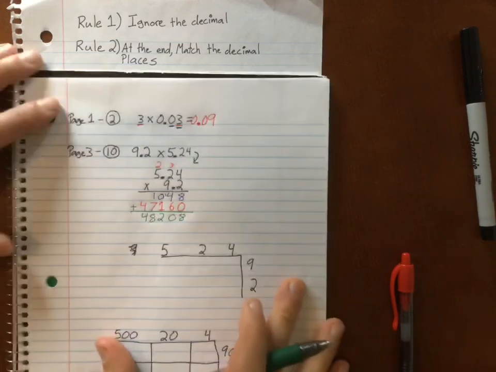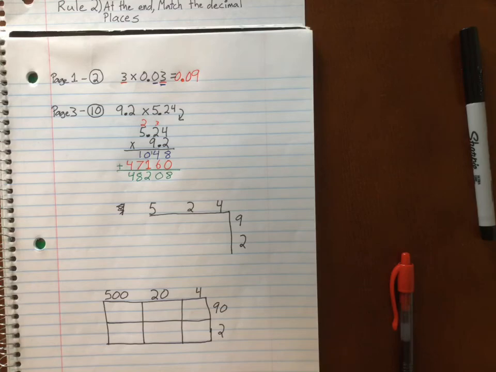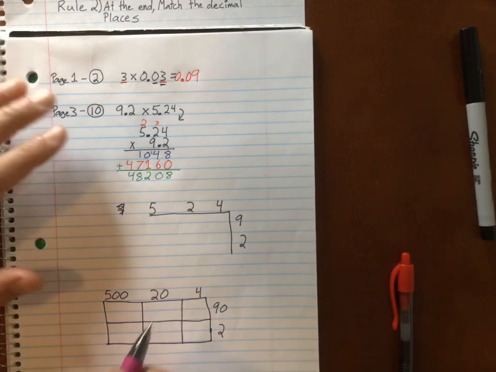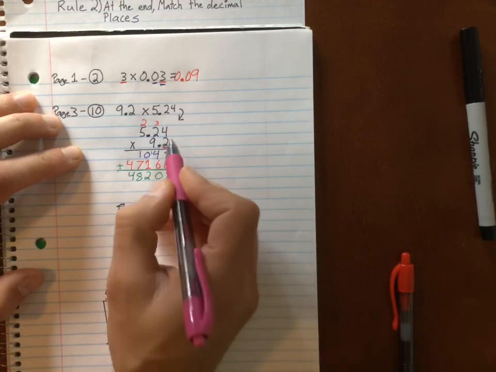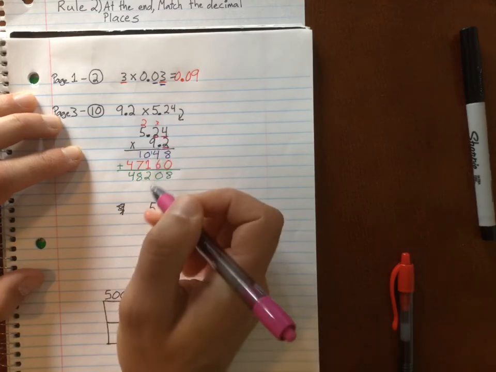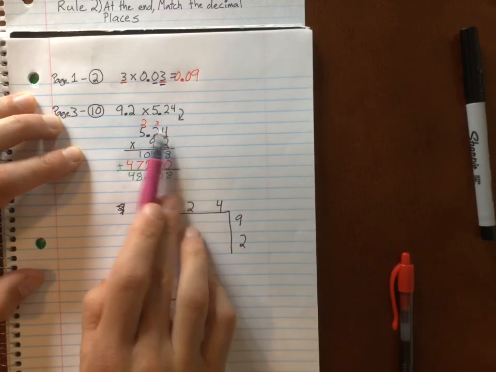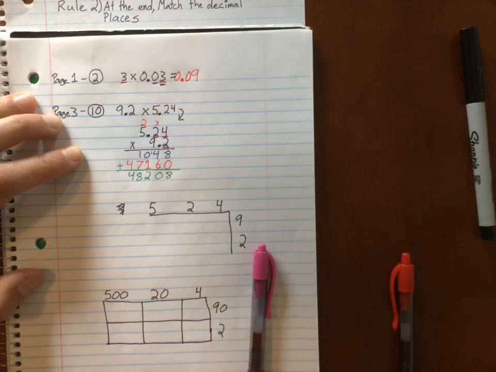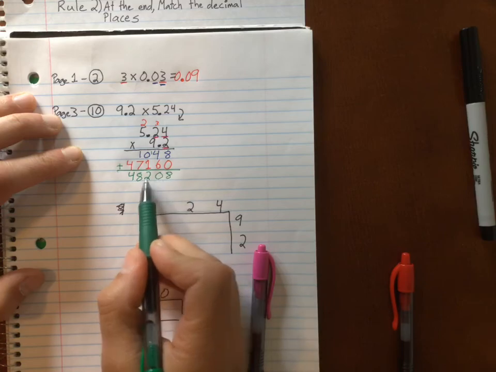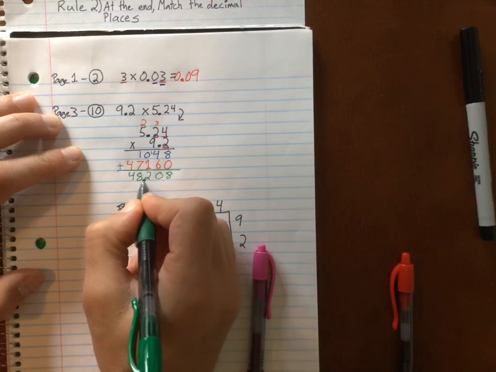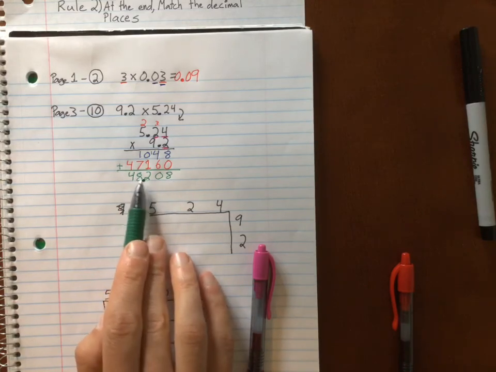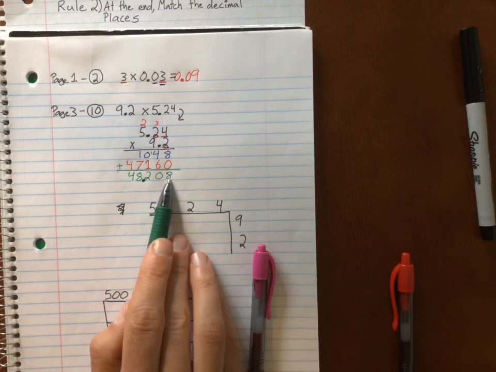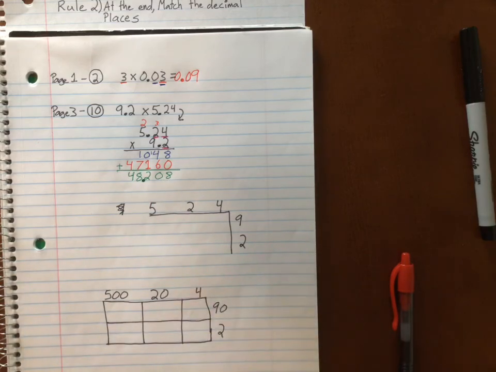We are finally ready for rule number 2, match the decimal places. This is incredibly important. If you don't do this right, your answer will probably be incorrect. So if we look at this question, there is 1 number behind a decimal point and 2 more numbers behind the decimal point here. Our question has 1, 2, 3 numbers behind the decimal point. Therefore, our answer needs to have 1, 2, 3 numbers behind the decimal point. 48.208, or 48 and 208 thousandths. That would be the standard algorithm method.